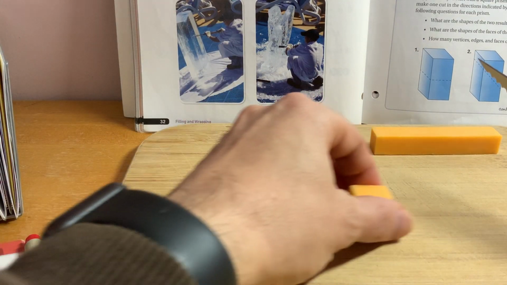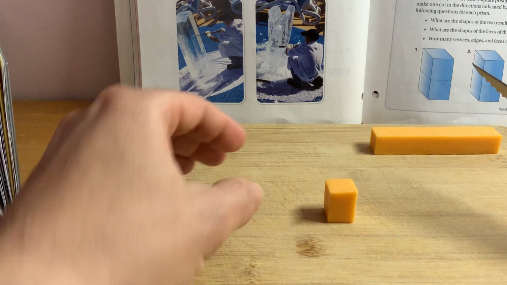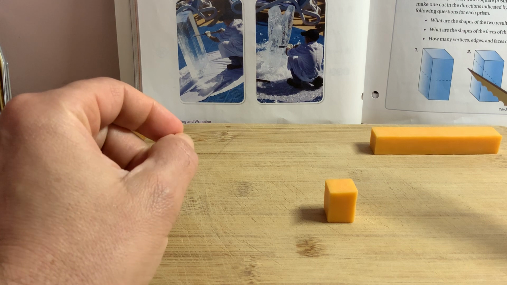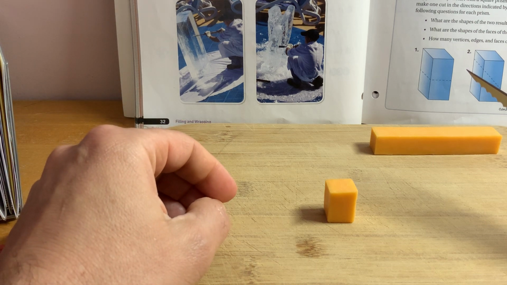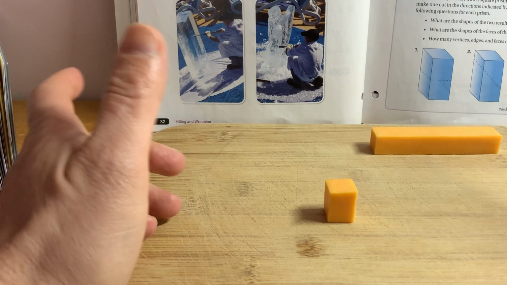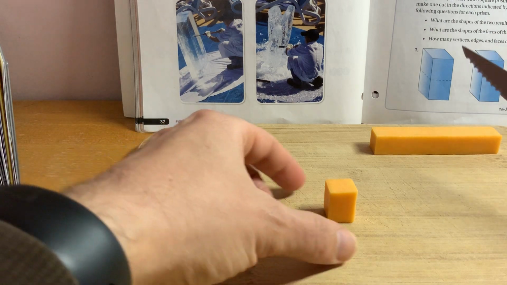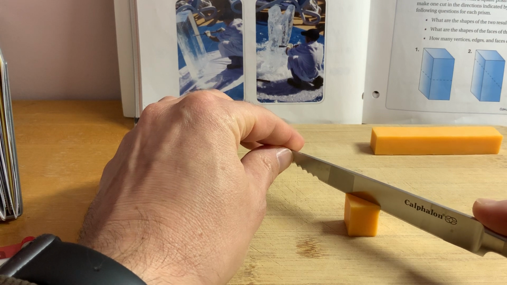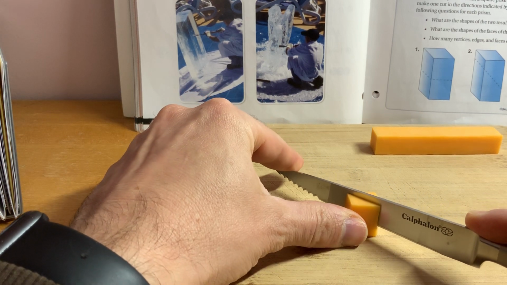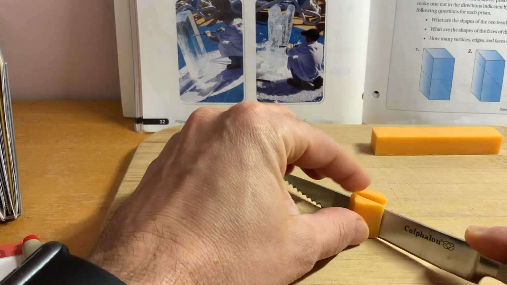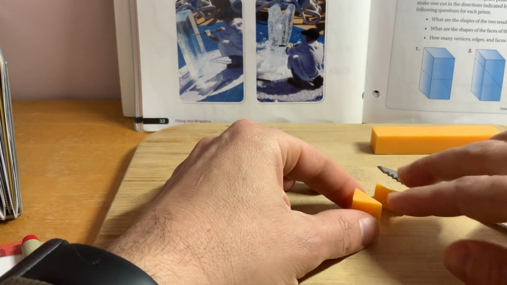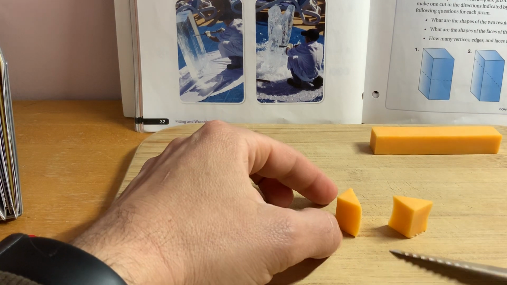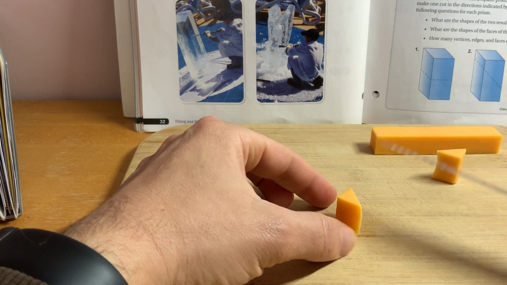Okay, so, all right. There's my new rectangular prism. Okay, so if I want a triangular prism out of this, how many cuts would I need to make? And that one's an easy one, right? I could just go straight down the center, like so, and get two triangular prisms, right? So let's just take a look at these prisms. All right, I'm going to take a look at one of them.